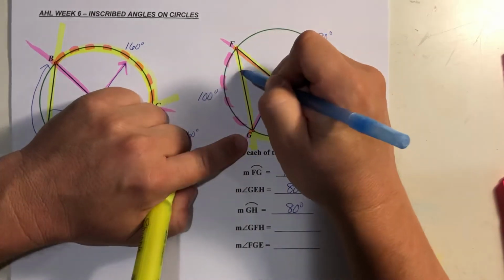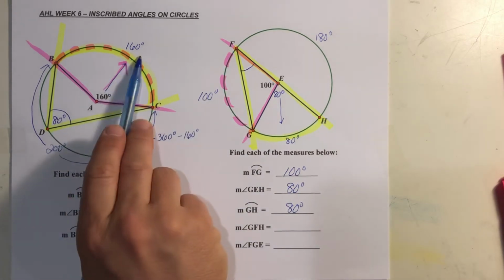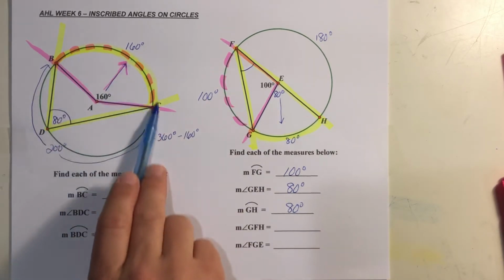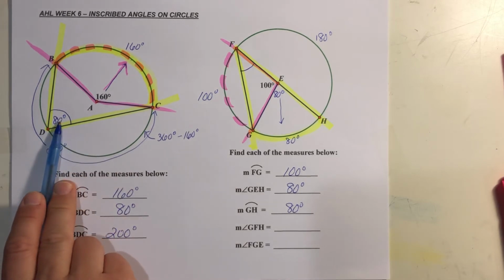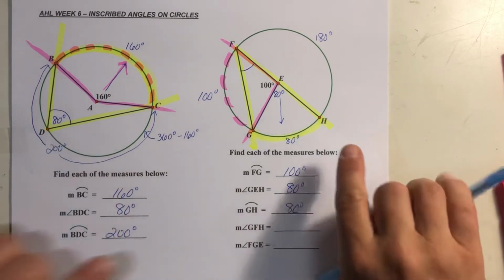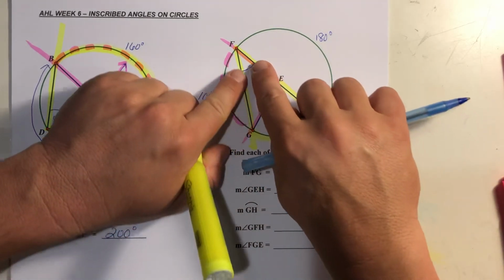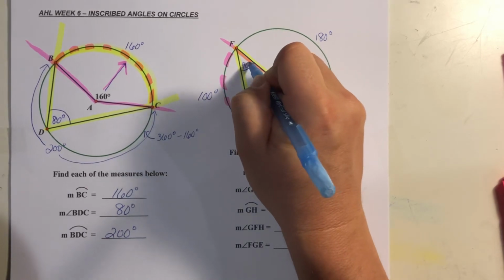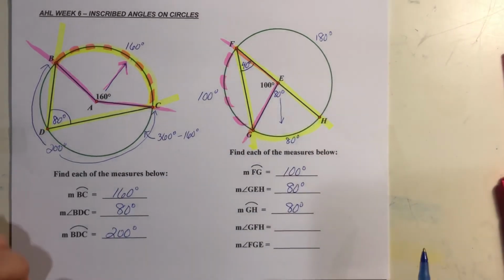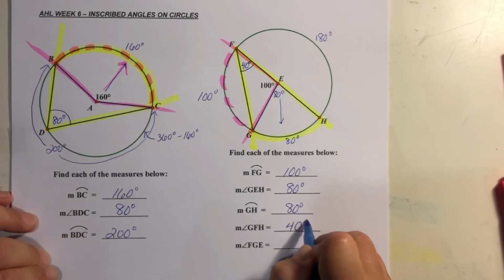So how do I find the measure of angle F? Let's go back to our previous example. What did we do to the arc measure, 160? To go back to the inscribed angle, divide by 2, right? So I'm going to take 80 degrees, which is the measure of the arc, and follow it back to the inscribed angle, and it's going to be 80 divided by 2, or 40 degrees. So the measure of angle GFH is 40 degrees.